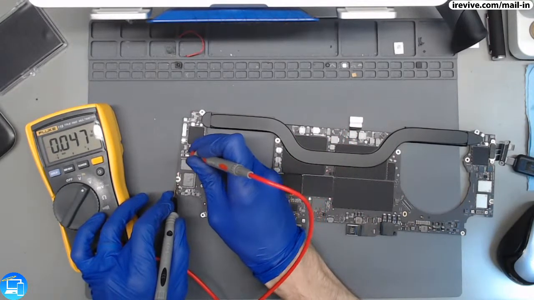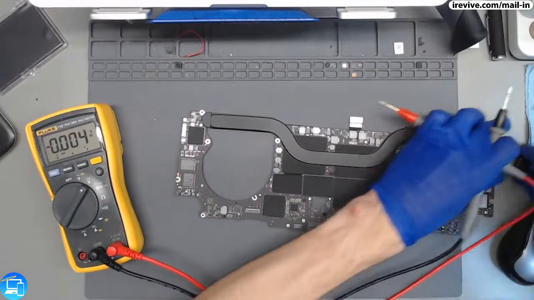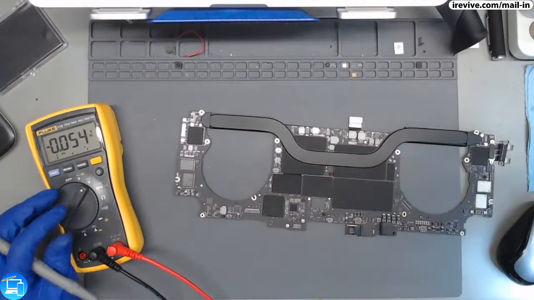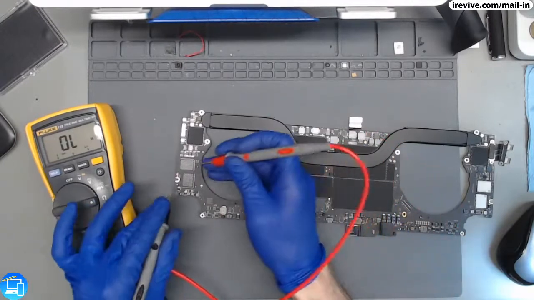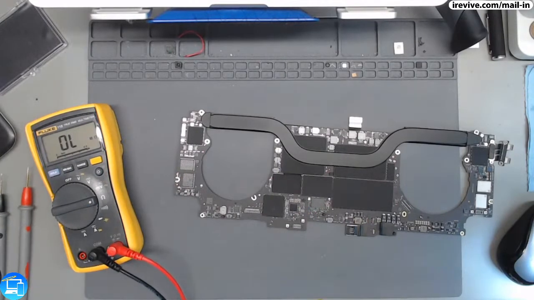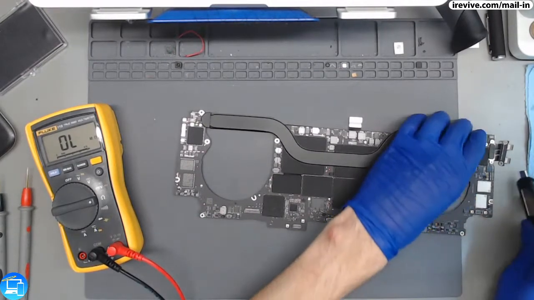And we have absolutely nothing. No short to ground. Let's see if we get a pulse when we first plug in our USB-C ammeter.